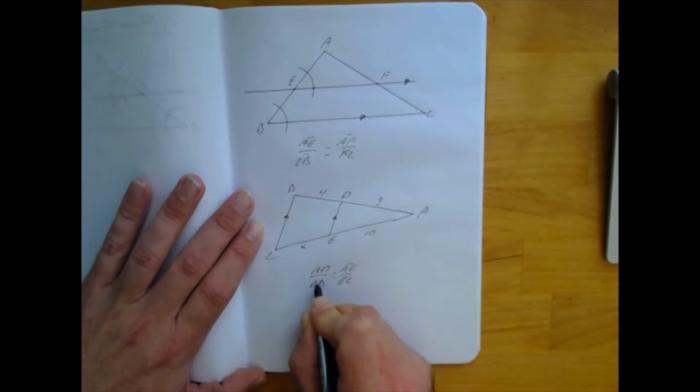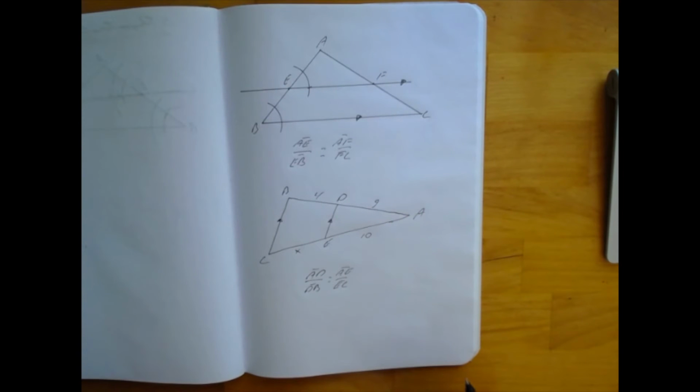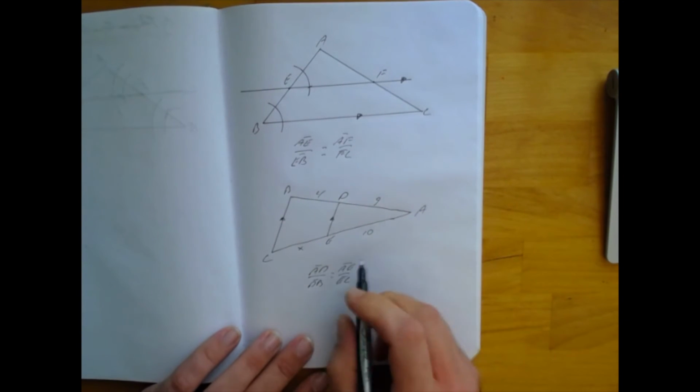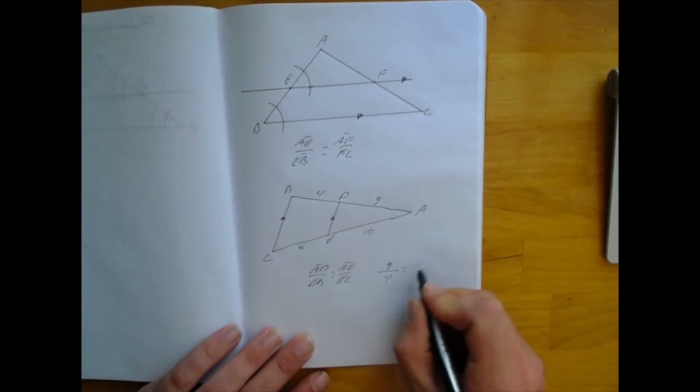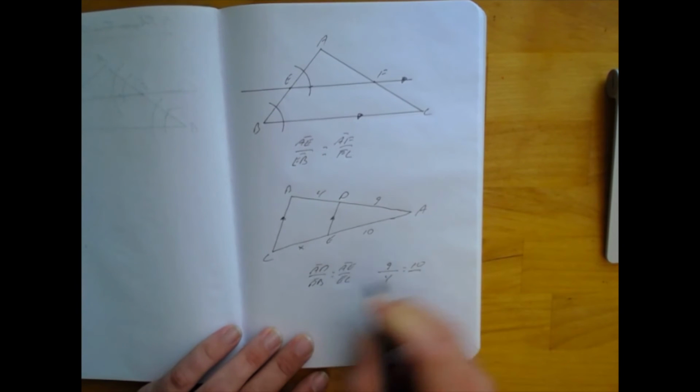So I can simply substitute some values in here. AD is a 9, DB is a 4, AE is a 10, and EC is my unknown X.